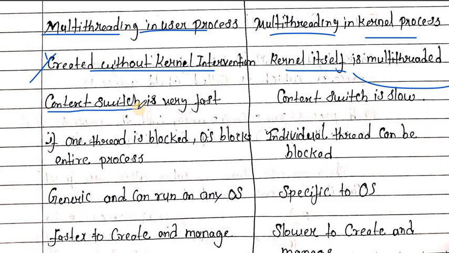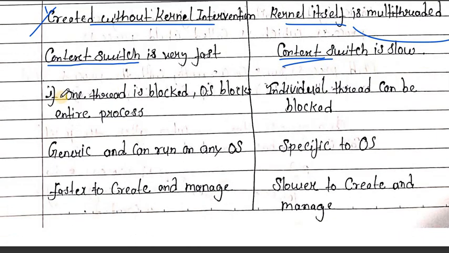With user threads, context switching is very fast. With kernel threads, context switching is slow. If one thread is blocked, the OS blocks the entire process.